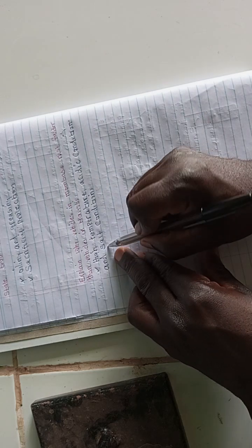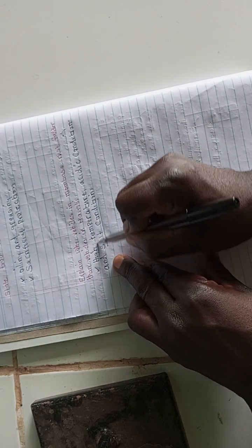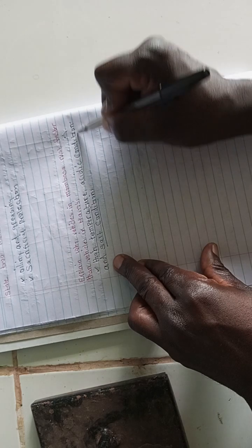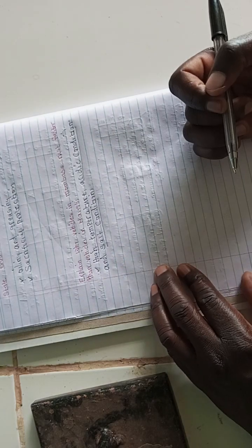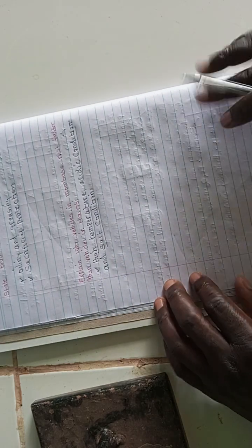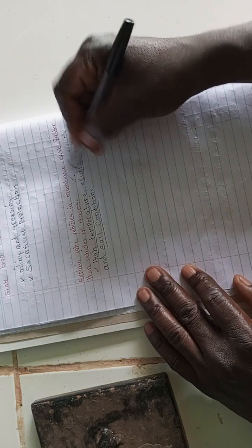So we have a salty condition, a high temperature condition, and acidic conditions, and that is why vehicles in Mombasa rust faster than vehicles in Nairobi.